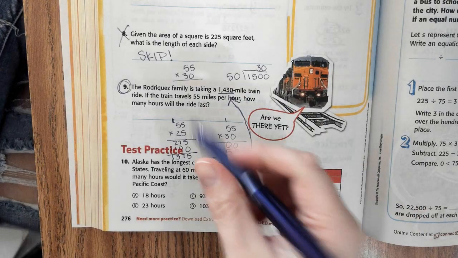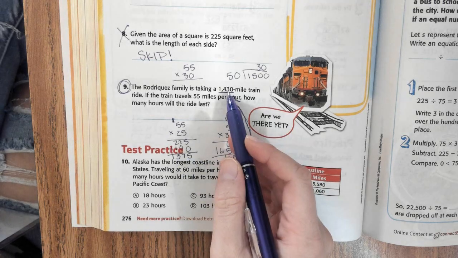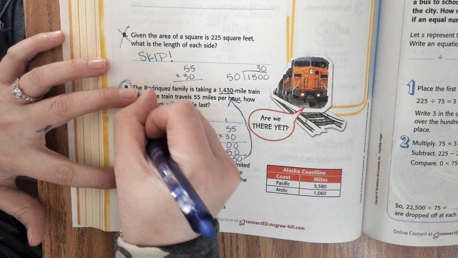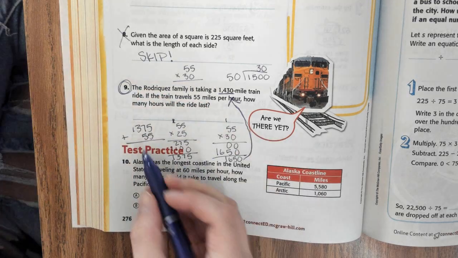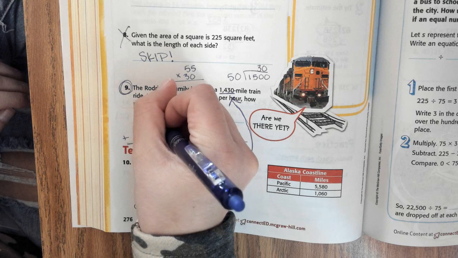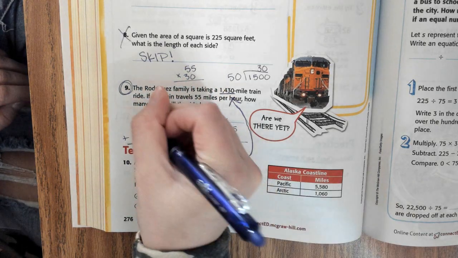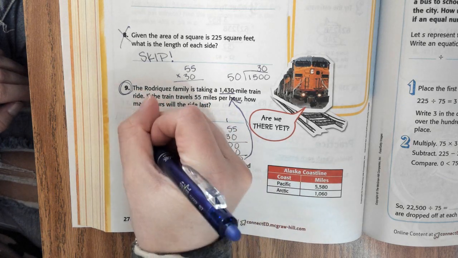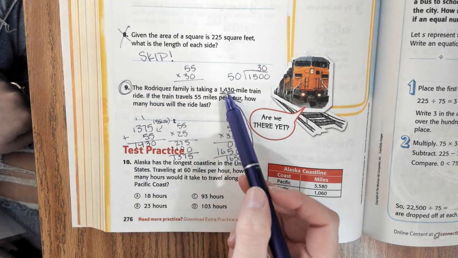But I think I could still add 55 at least one more time to this before I passed 1,430. So we're going to add 55 one more time, which would make it 55 times 26, technically. Look at that, 1,430 exactly.